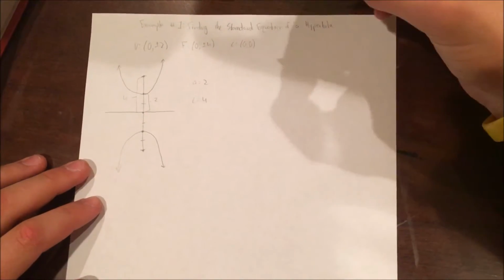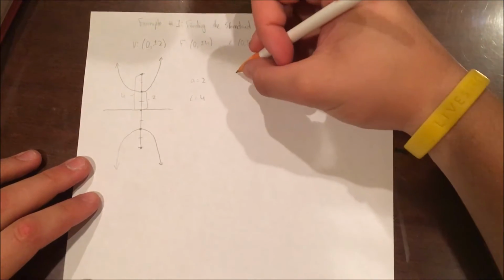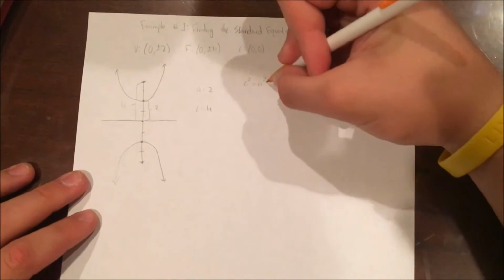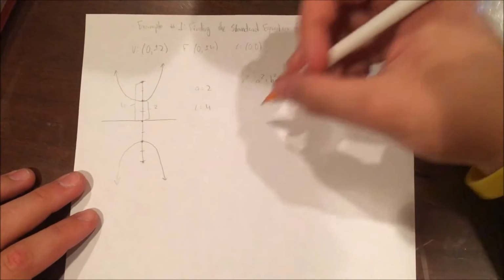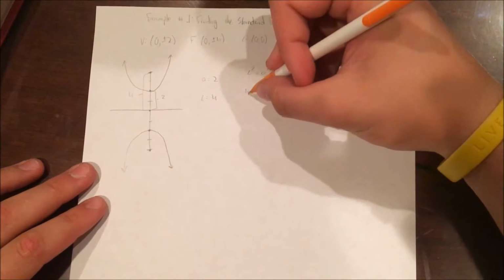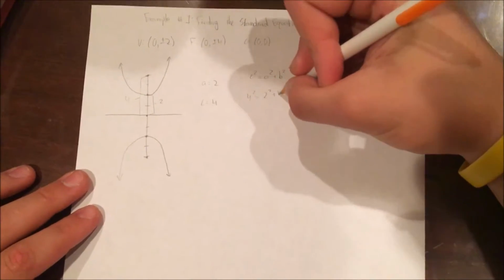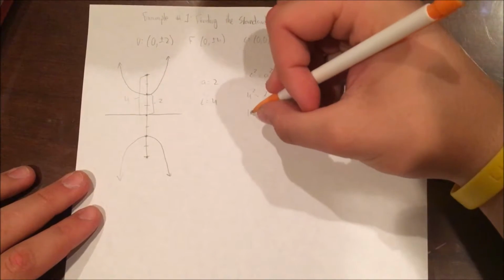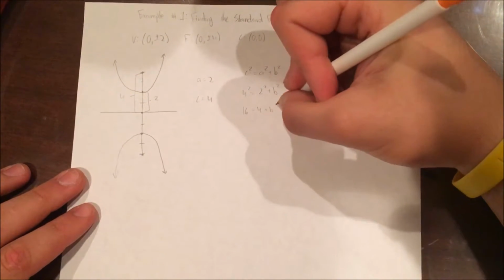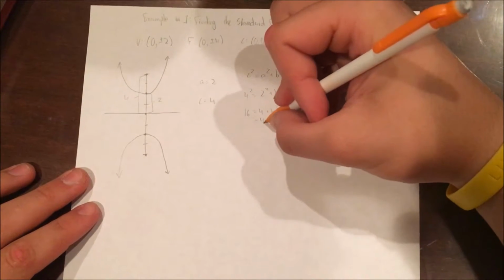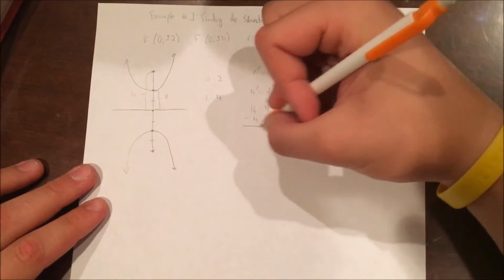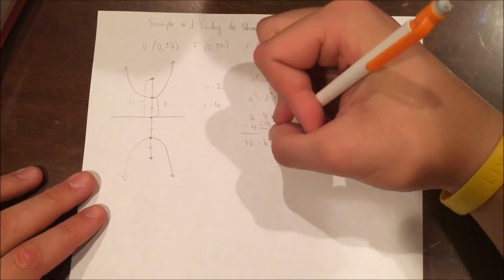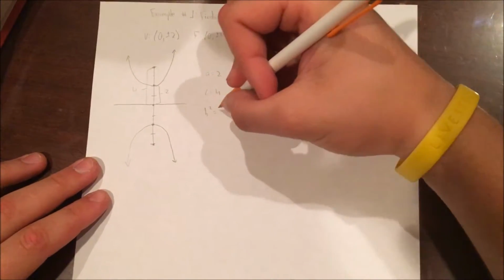So for these problems, we're going to use the formula c squared equals a squared plus b squared. And so we're going to plug that in. So it's going to be 4 squared equals 2 squared plus b squared, or 16 equals 4 plus b squared. Then you're going to subtract 4 from both sides. It's going to be 12 equals b squared, and so b squared equals 12.